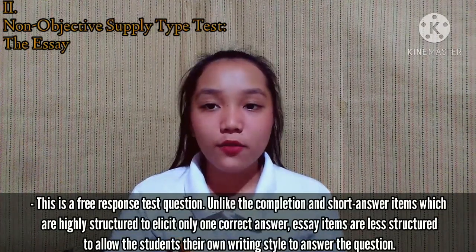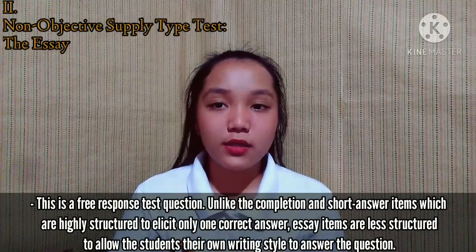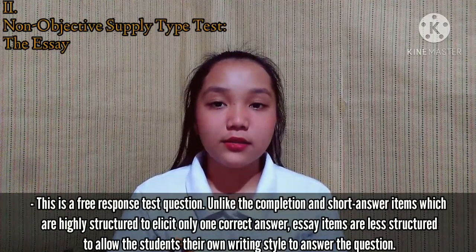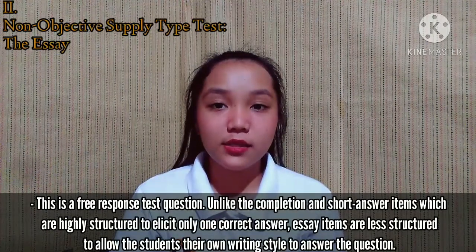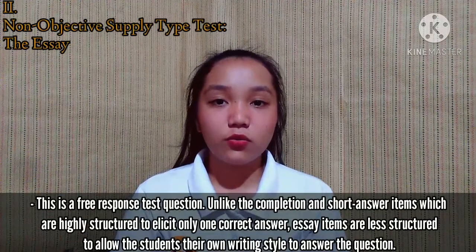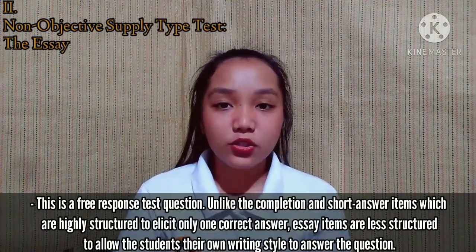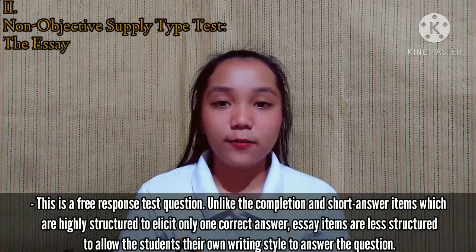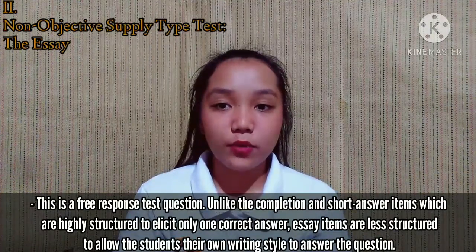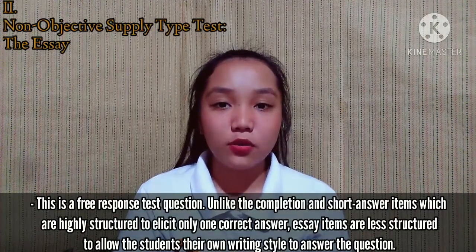It allows measuring students' abilities to organize, integrate, and synthesize knowledge, to use the information to solve problems and to be original or innovative in their approach to problem-solving situations.